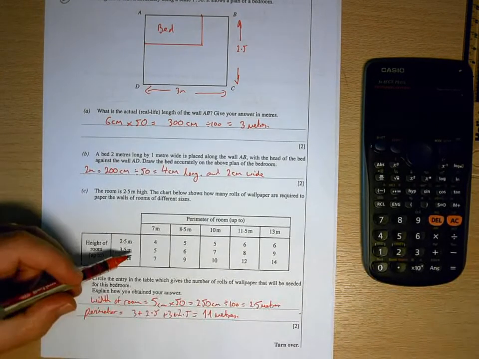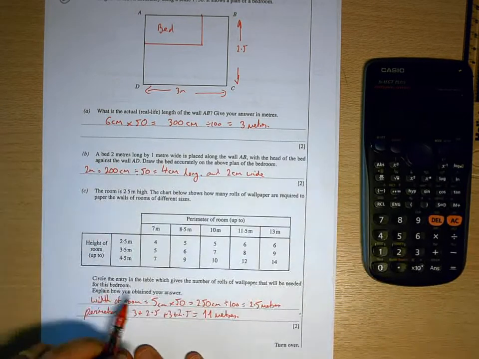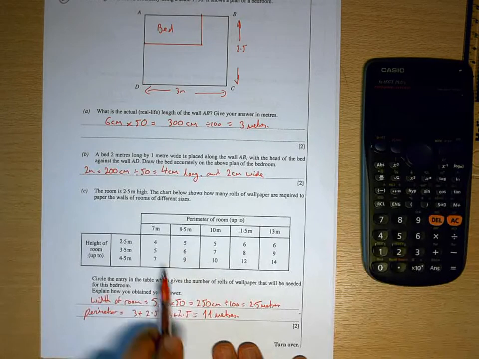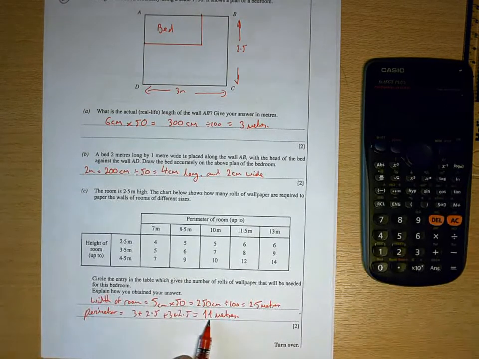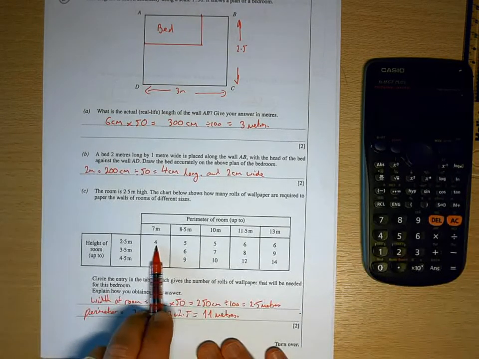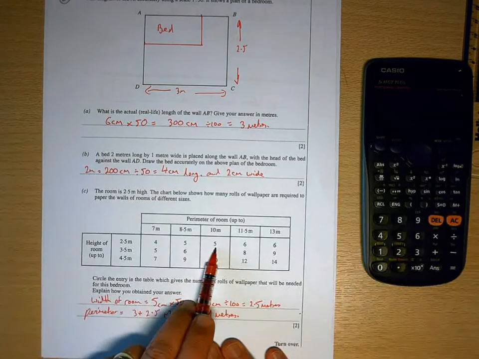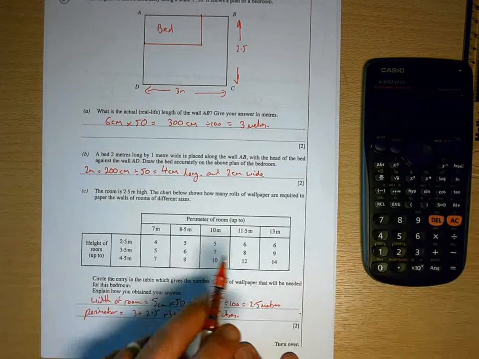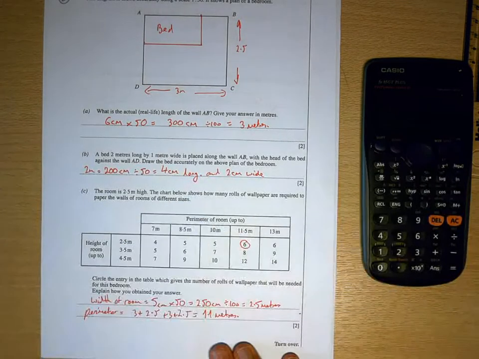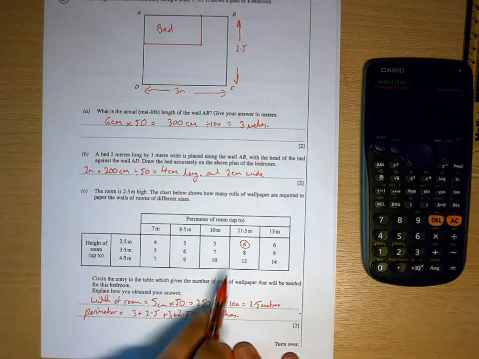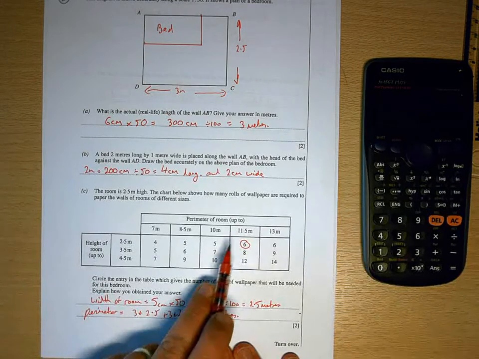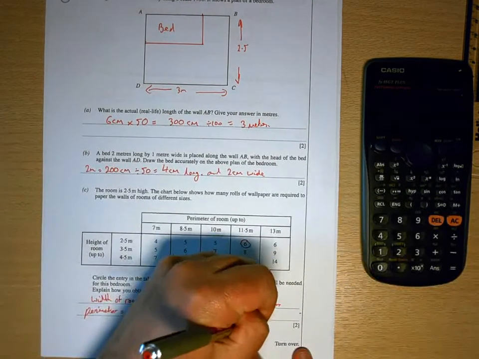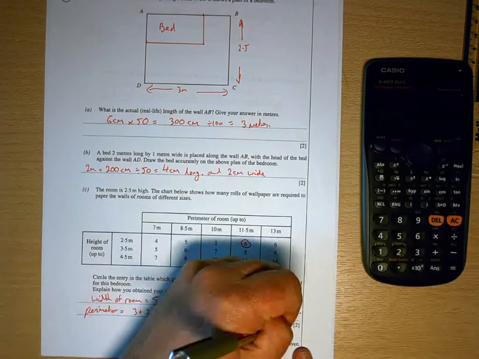So going back to my table, I know that the height is 2.5 meters, so I'm going to be picking off here, but I need a perimeter of 11 meters. So if I choose that, or that, I'm going to run out of wallpaper. So it's actually this that I need. My perimeter is up to 11.5 meters. My height is 2.5 meters. So that's going to be 6 rolls of paper.